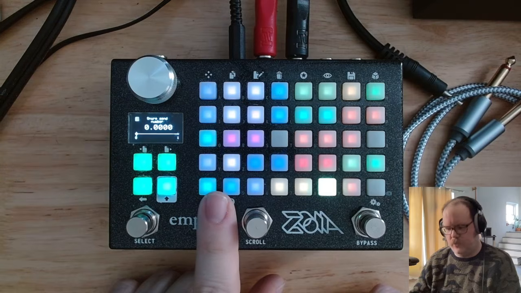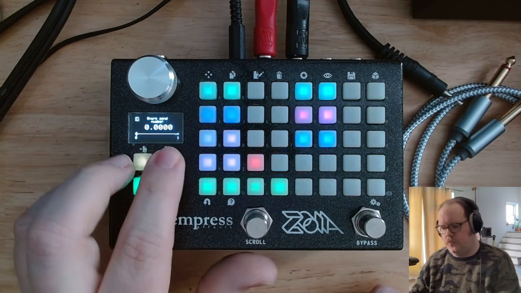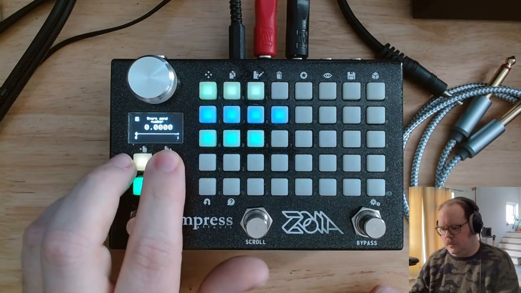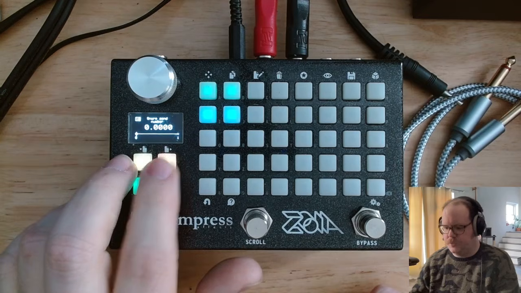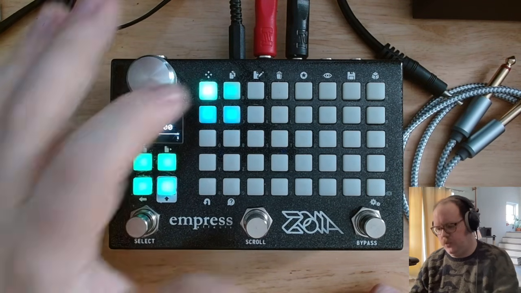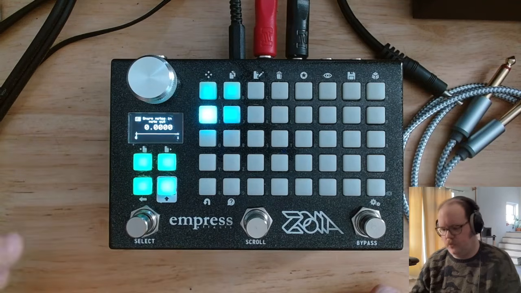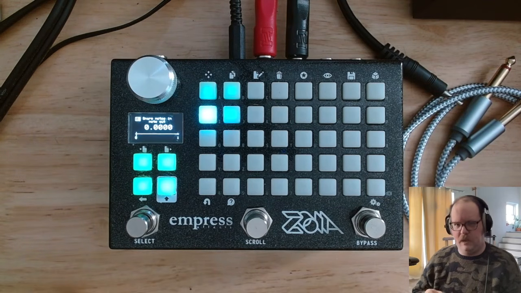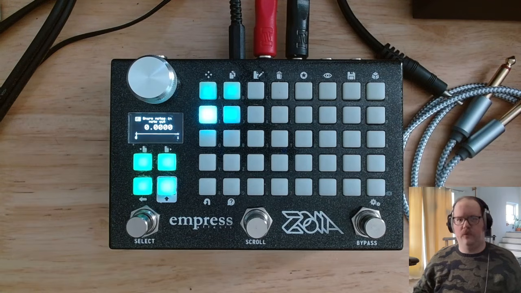There's also a MIDI page labeled MIDI, and I've labeled each of the outputs so you can set the MIDI if you want to use a MIDI source or a sequencer.